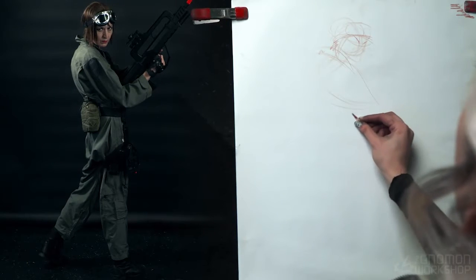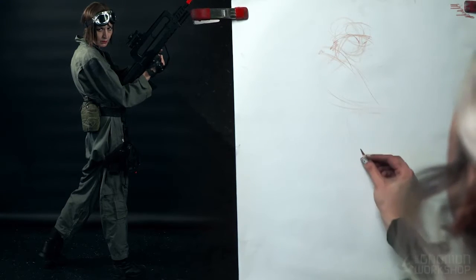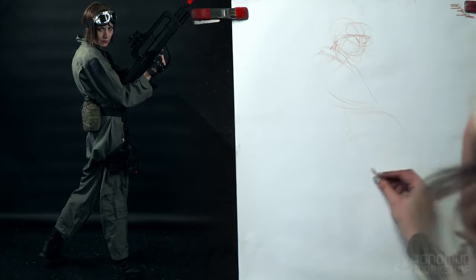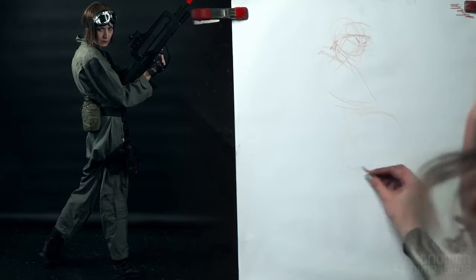So for academic figure drawing, I'll typically start with the gesture first. In this case, I might do a little bit of planning there.